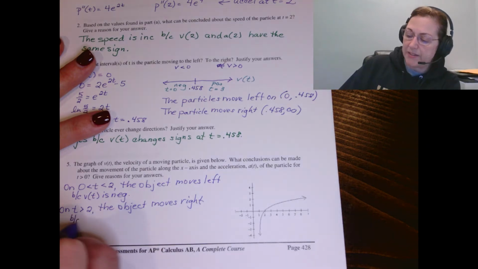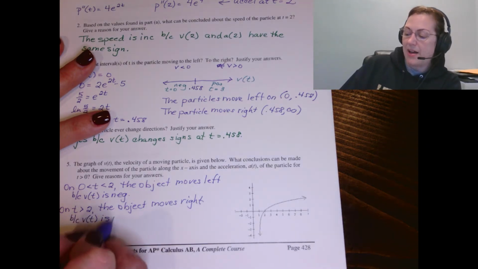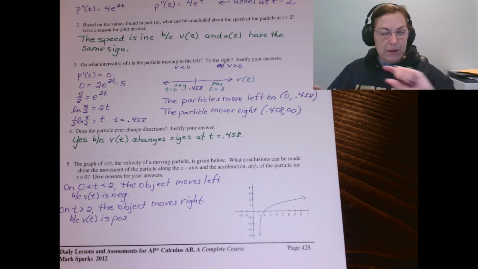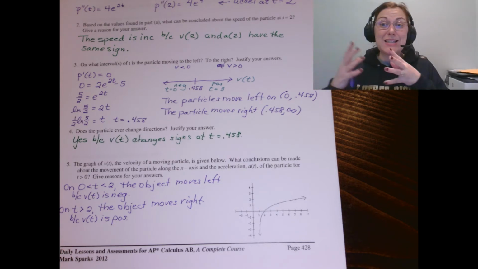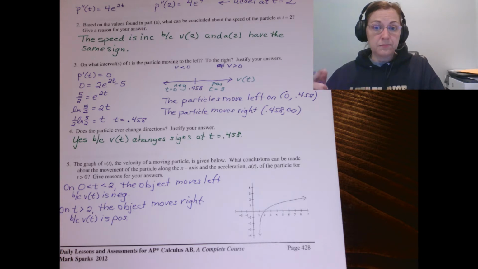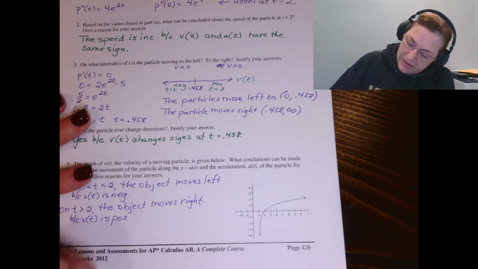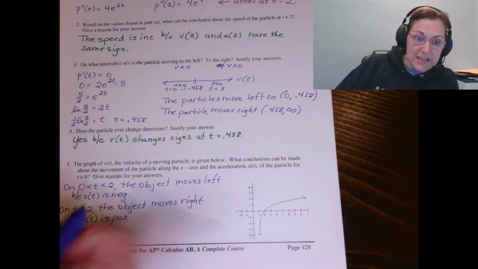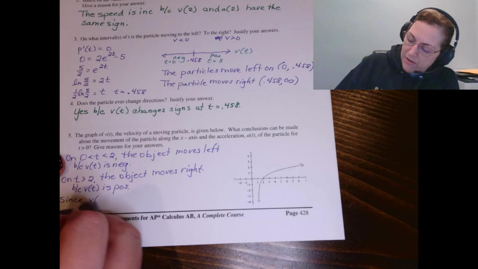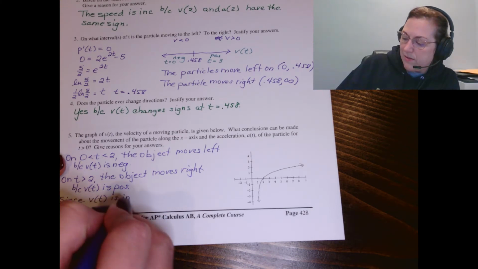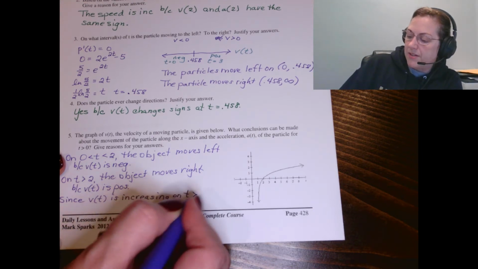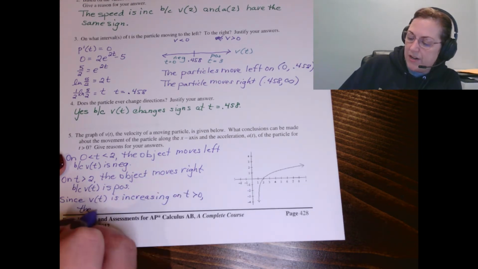And that's because the velocity is positive. Okay, now let's turn our attention to the acceleration. When we're looking at the velocity graph and we ask about the acceleration, we're talking about the slopes. So, since the velocity is increasing, and it is, we can see that from the graph, on t is greater than 0, the acceleration is positive.